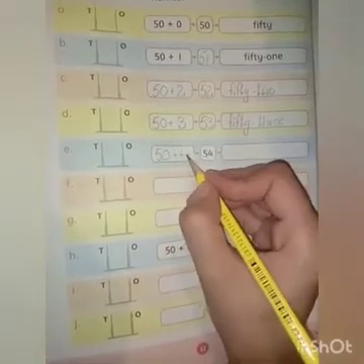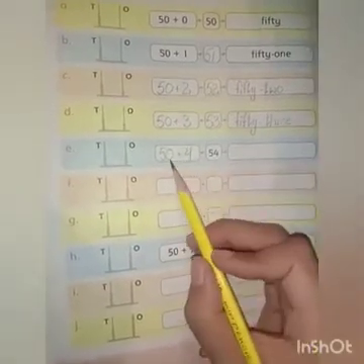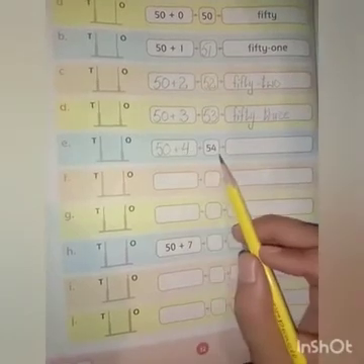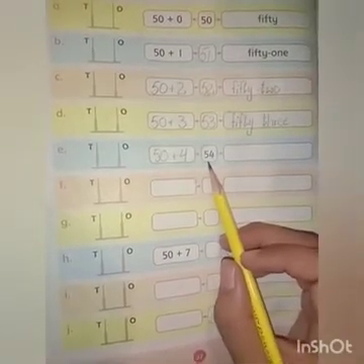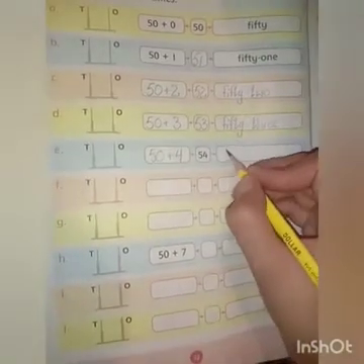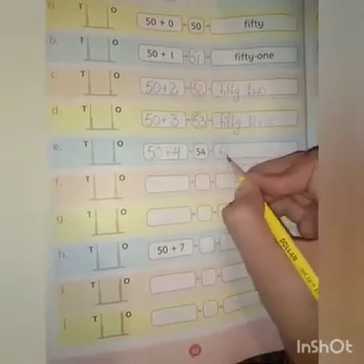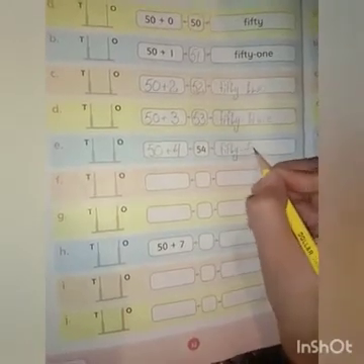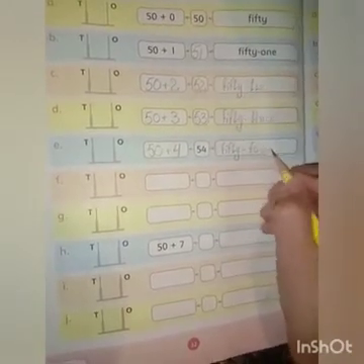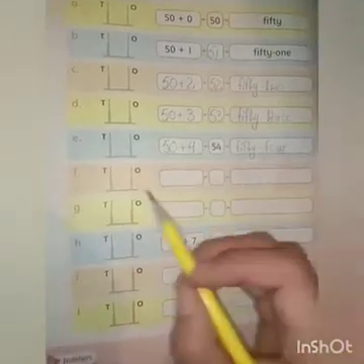Write 4 here. When we add these two numbers, 50 and 4, we get the answer 54, which is already written here. We are going to write 54 in words in the next box. F I F T Y, 54, F O U R, 54 in words. Go for the next one.